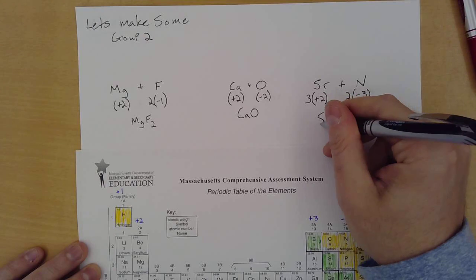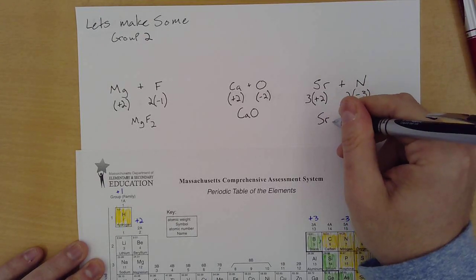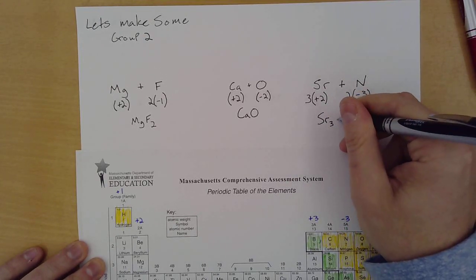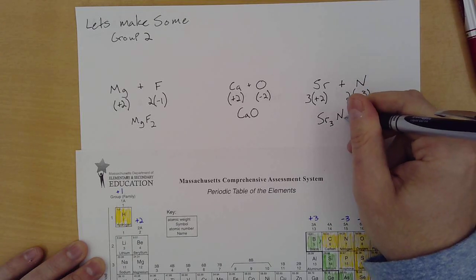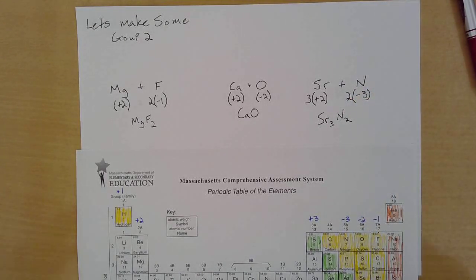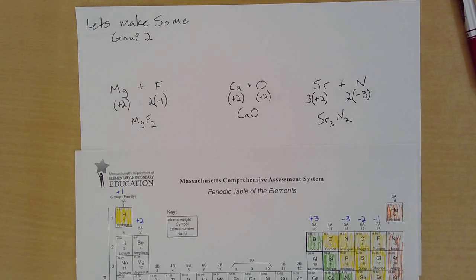And again, we're going to bring down that number that we put out front. So Sr3, we have N2. And those charges are equal. They're now neutral. There's an equal amount of positives and negatives.